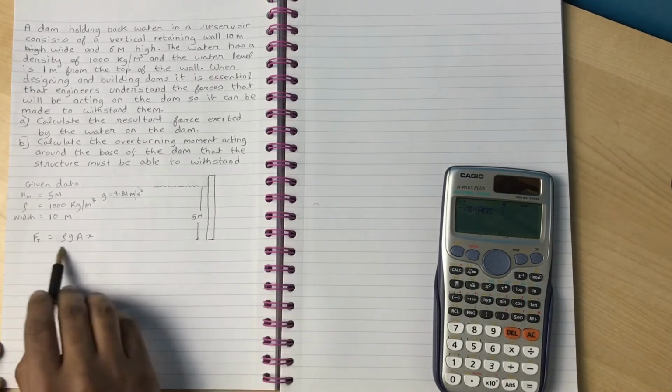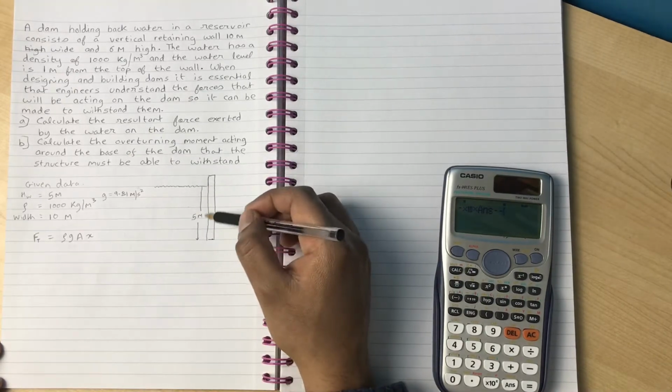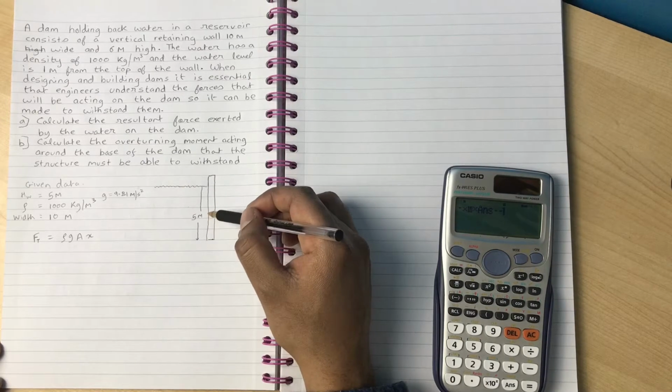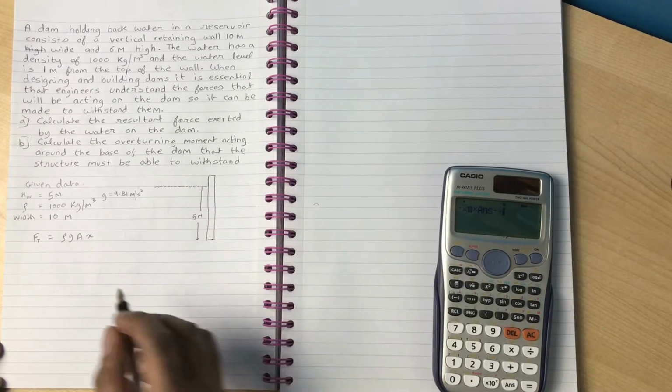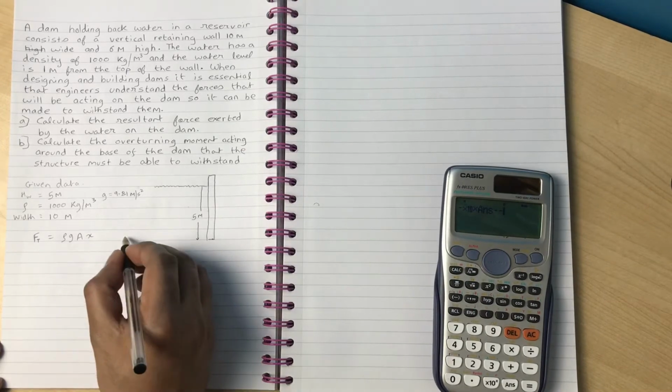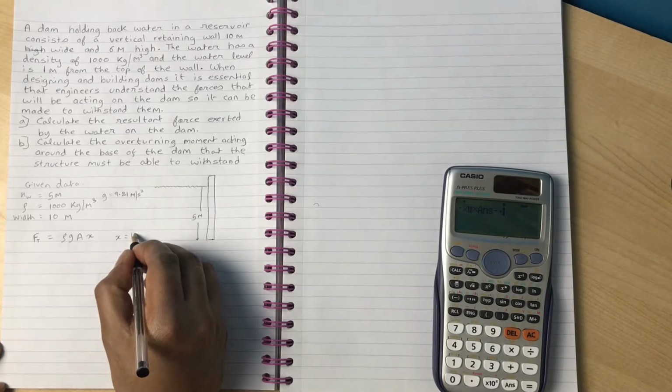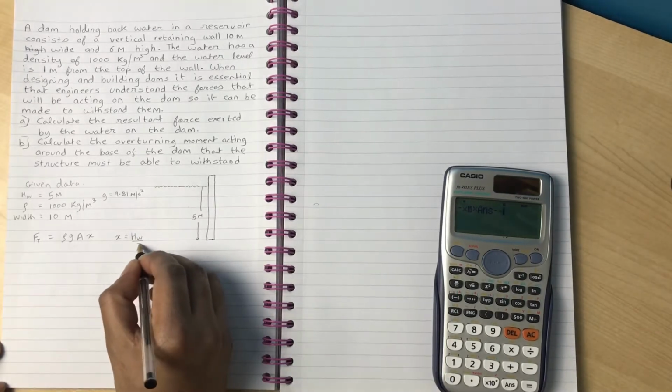All of this thrust will be acting at a point somewhere in the center, about 2.5 meters from the top and 2.5 meters from the bottom. So my x is equal to the height of water divided by 2.